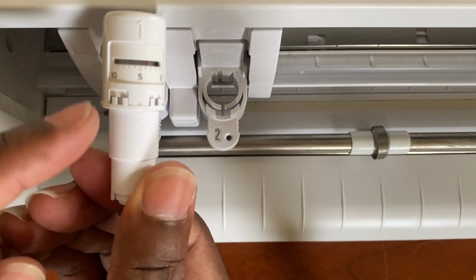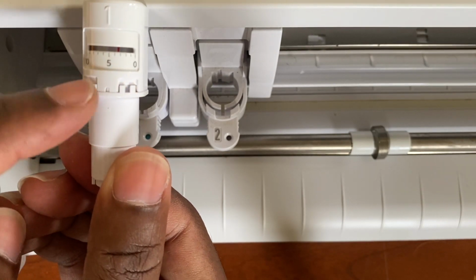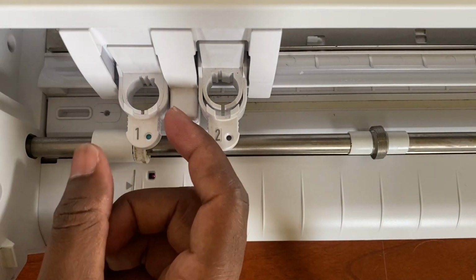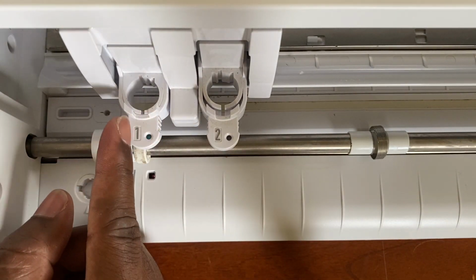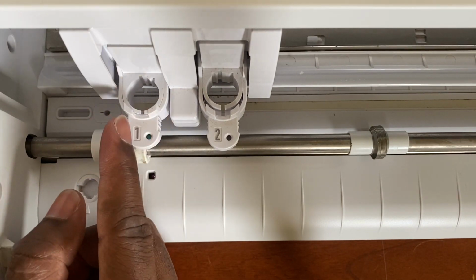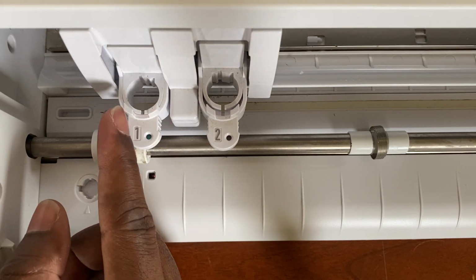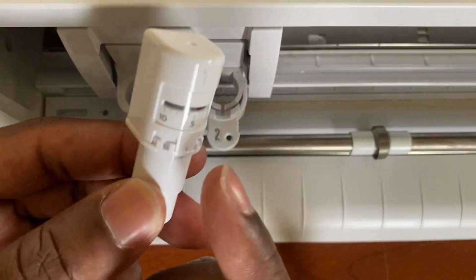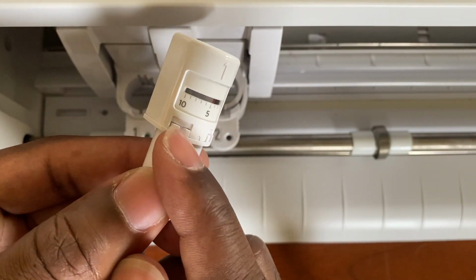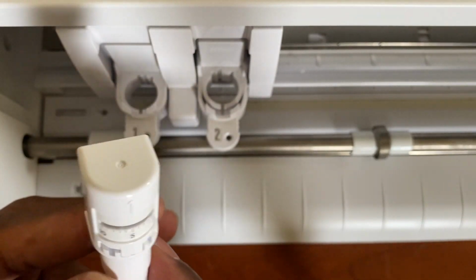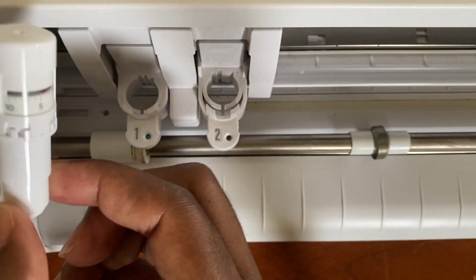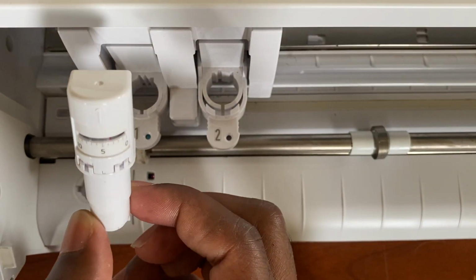Also note, make sure that these 2 prongs here, as you can see, and I'm going to give you a better angle shortly, these 2 prongs must clip into these 2 prongs. So we're installing our auto blade.